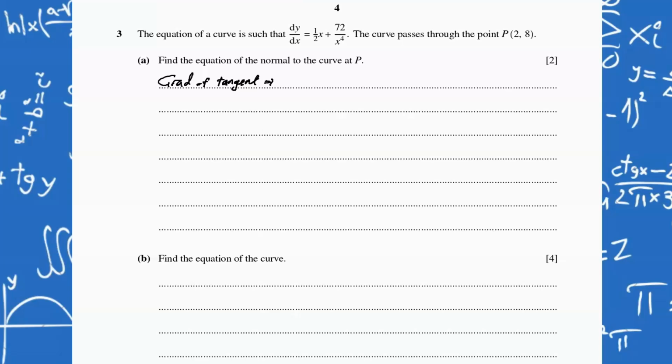That will be dy by dx, with x having a value of 2, so half of 2 plus 72 over 2 raised to the power 4. Half of 2 is 1, and it's plus 72 over 16.